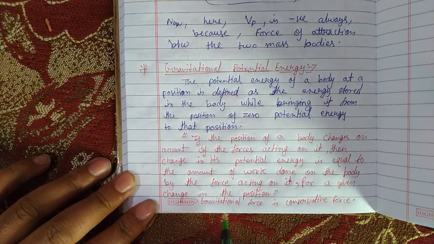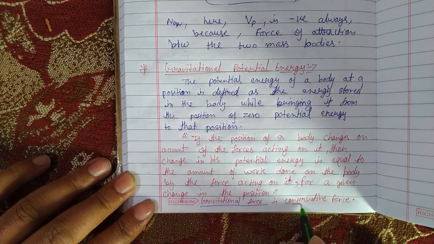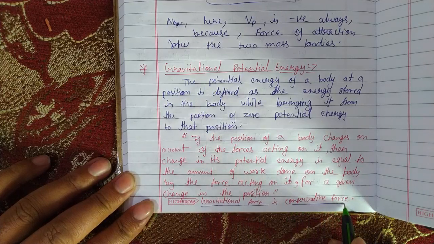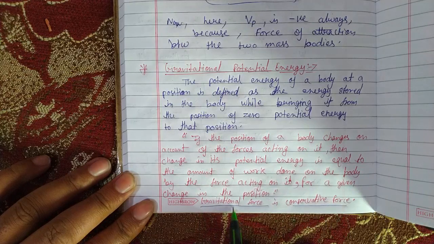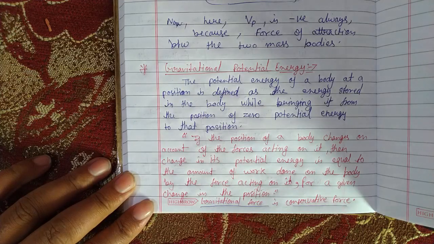Here it is very important that the gravitational force is a conservative force, which means the work done by a conservative force does not depend on the path taken by the object from the initial to the final position.